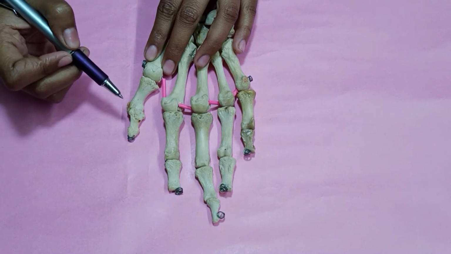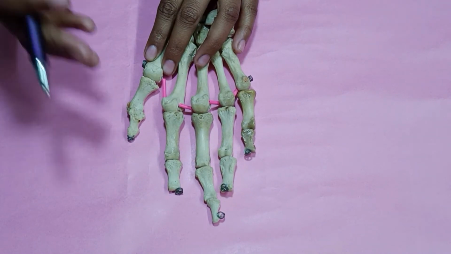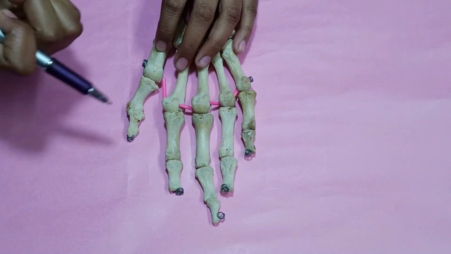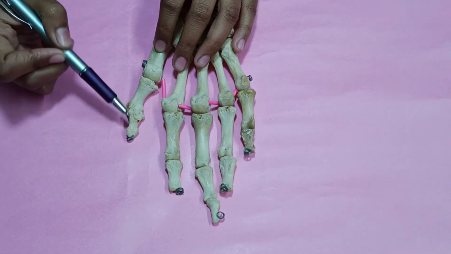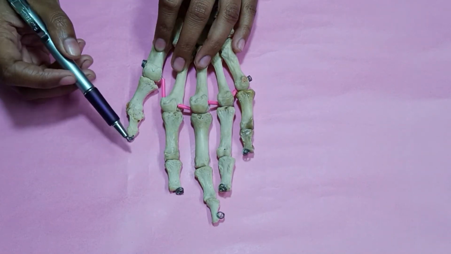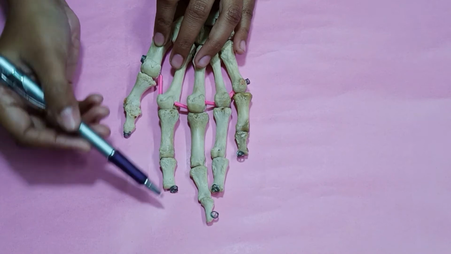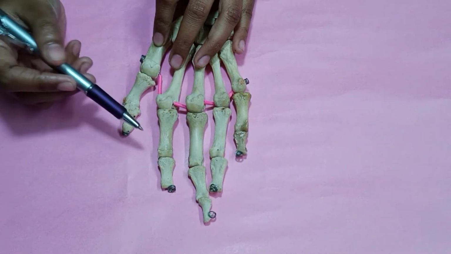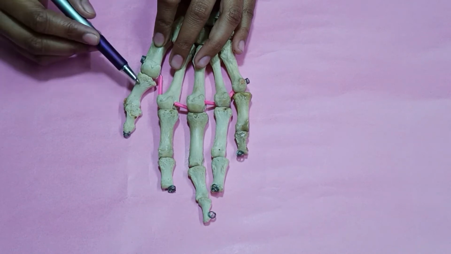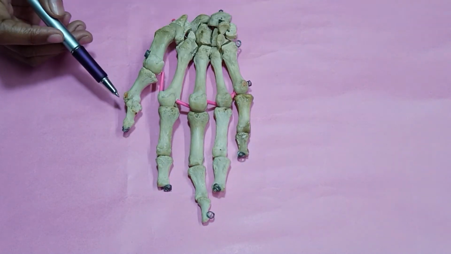How will we identify how many phalanges there are? For the first digit, the thumb, you will get only 2 phalanges, 1 and 2. For the other digits, you will get 3 phalanges. Here you will not see them all, but if you look at your own hand, you have 3 phalanges for each of the other 4 digits, but only 2 phalanges for the thumb, the first digit.